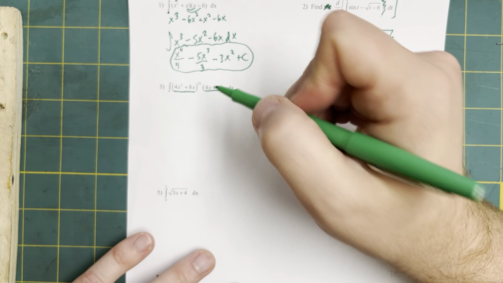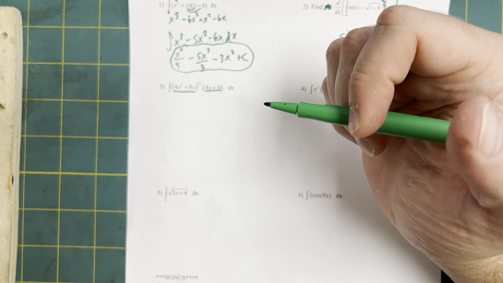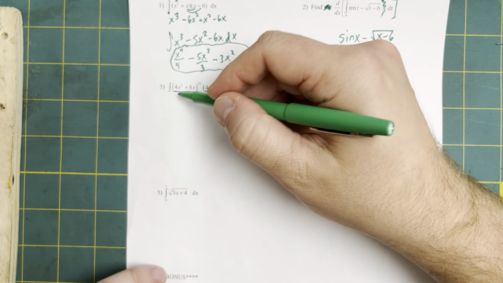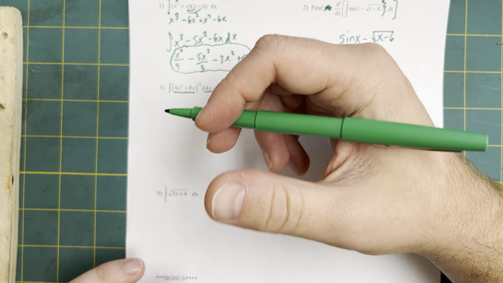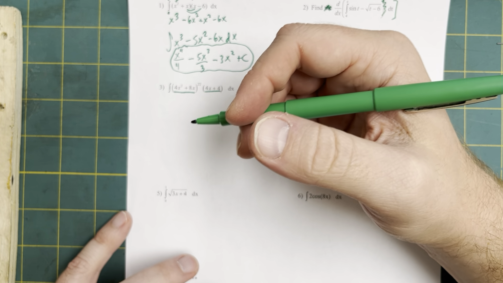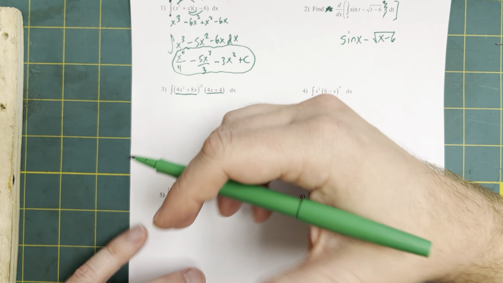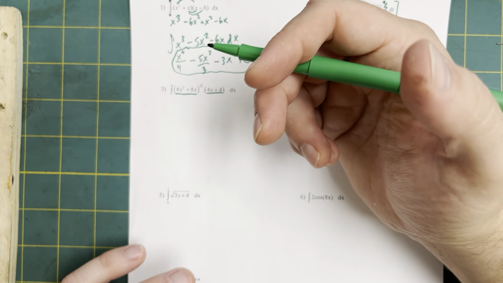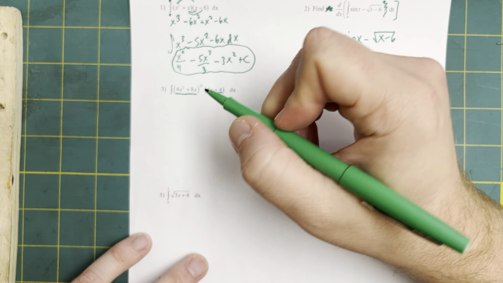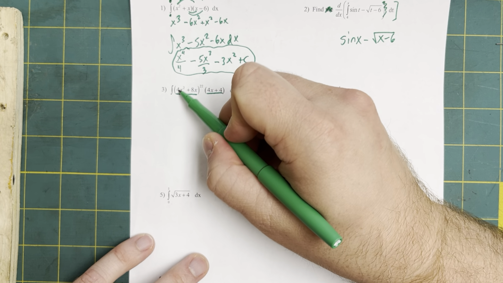And the way you pick which one to do is think about the derivatives of these and think about, is that derivative something that is essentially present that I'll be able to cancel stuff out with?